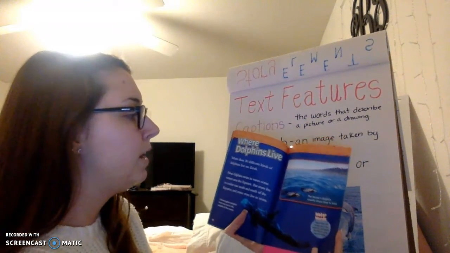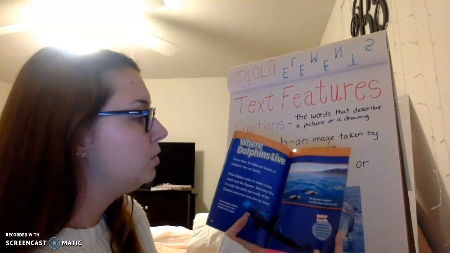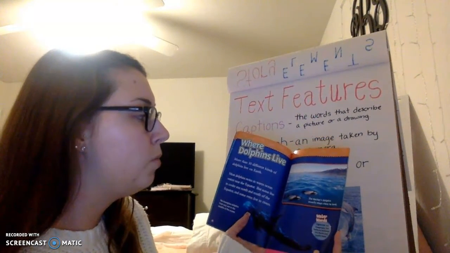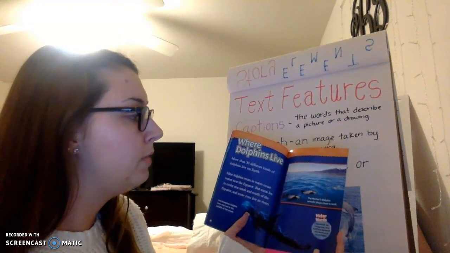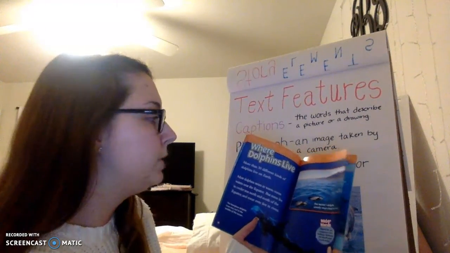Yes, that is a great observation. It tells us the dolphin's name. So if we know the dolphin's name, we can know more about that particular dolphin, and that particular dolphin lives close to land instead of out in the ocean.